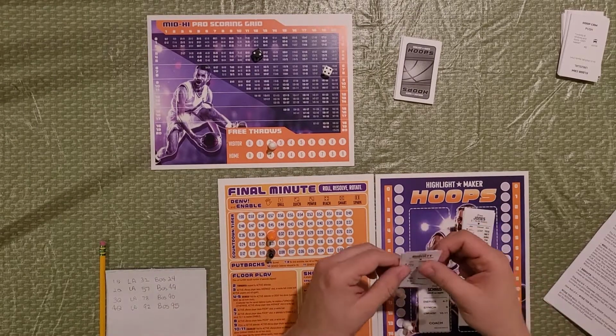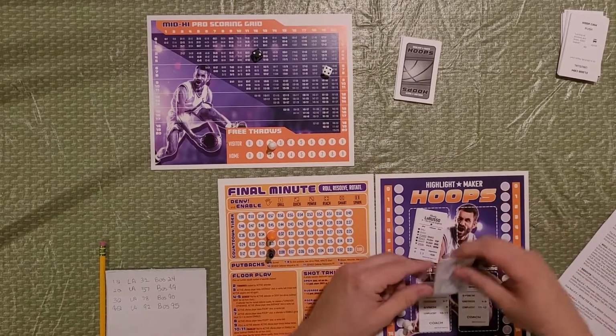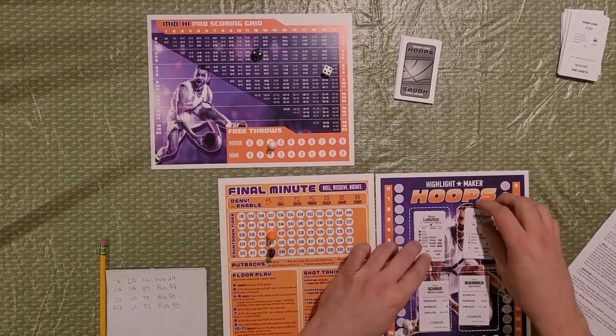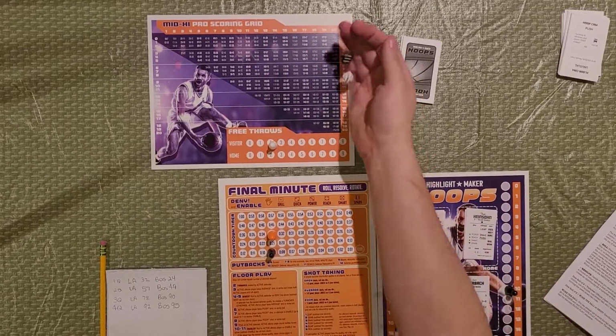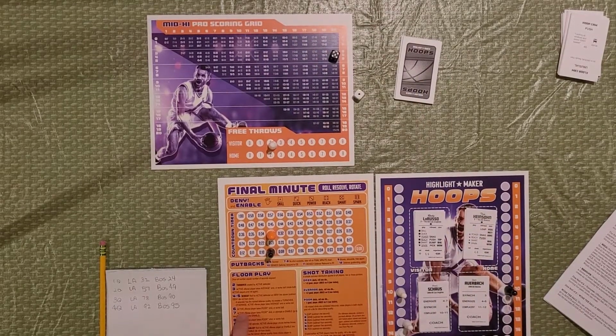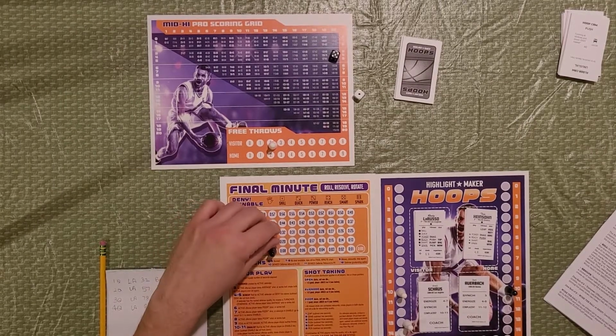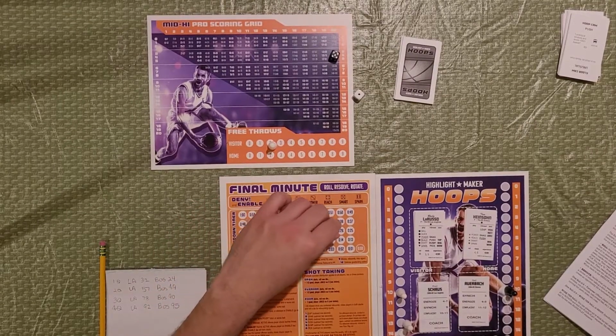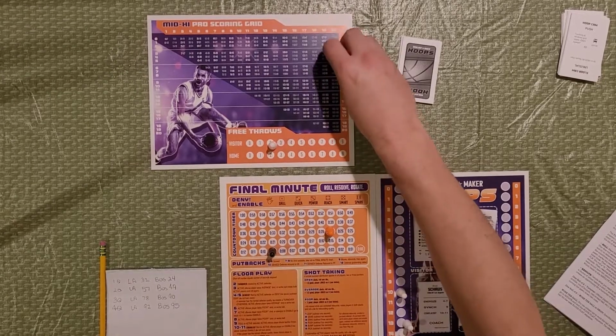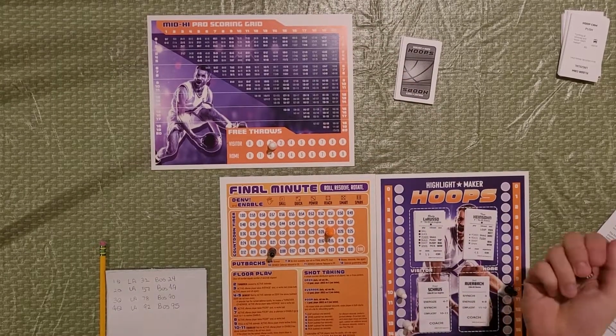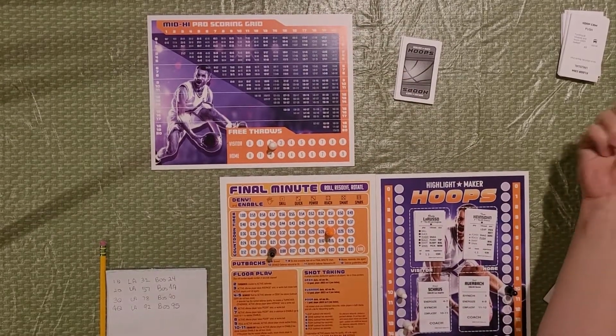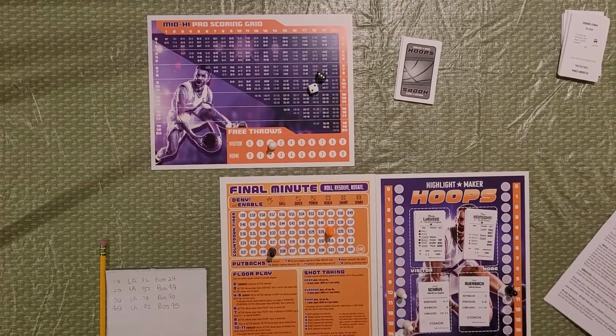Reset the shot clock. Rotate again. We've got LaRusso and Tom Heinsohn as our active players. We roll. It's a 6. A 6 is active player takes poor shot or works the ball. So let me move my 6 seconds. 1, 2, 3, 4, 5, 6. We're going to work the ball again. LaRusso has a couple of decent offensive qualities, but not many.